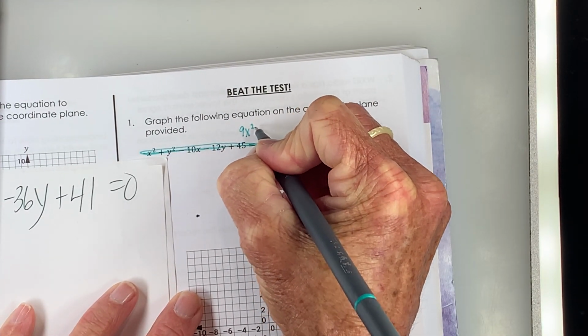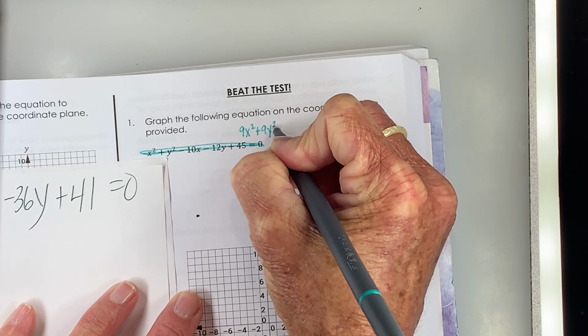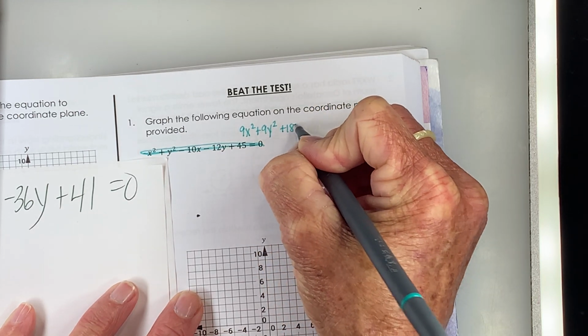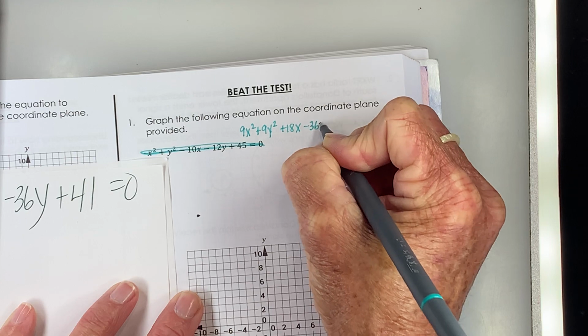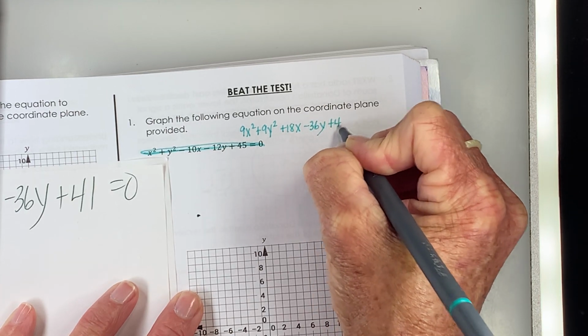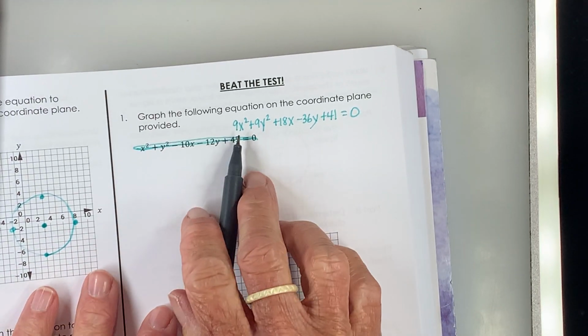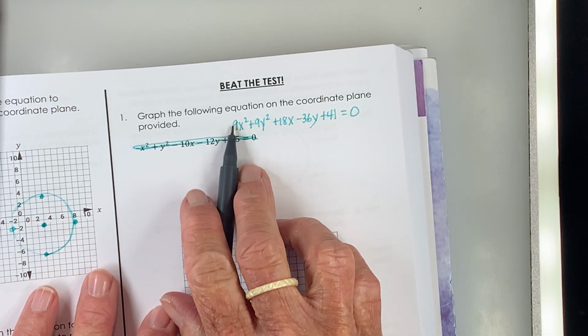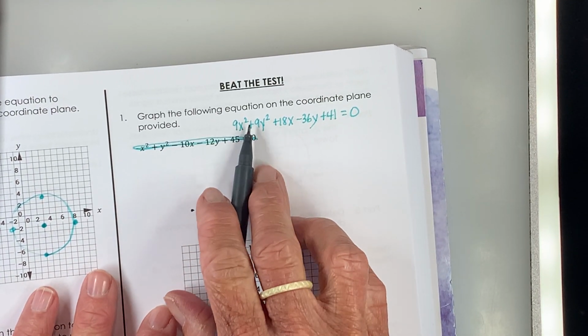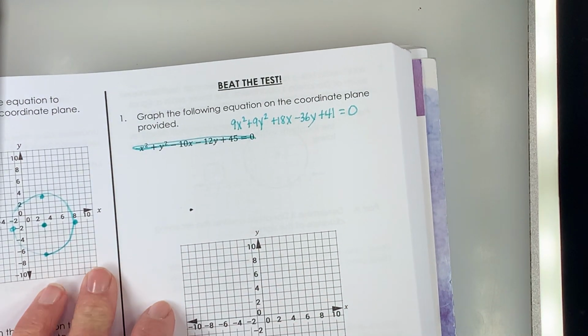So we have 9x squared plus 9y squared plus 18x minus 36y plus 41 equals 0. We have yet to see one where we have a coefficient other than 1 in front of these second degree terms, and I want to show you how to deal with that.